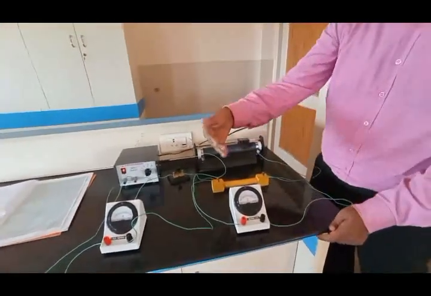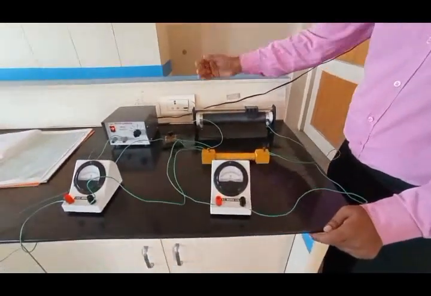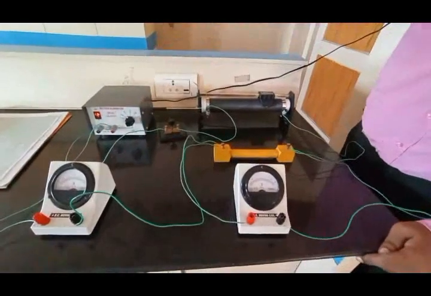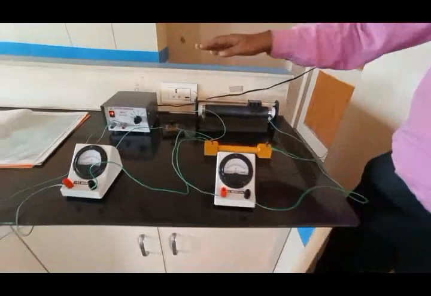Likewise, for each and every reading, we have to check the voltmeter reading and ammeter reading, and then plot them in the graph. So that's all for Ohm's law. Now we can go to how the calculation is done and how the readings are taken.